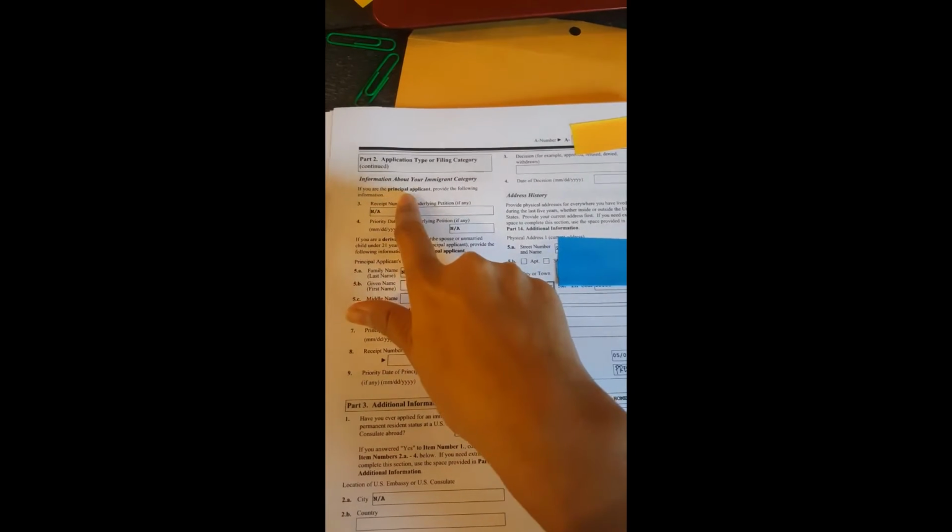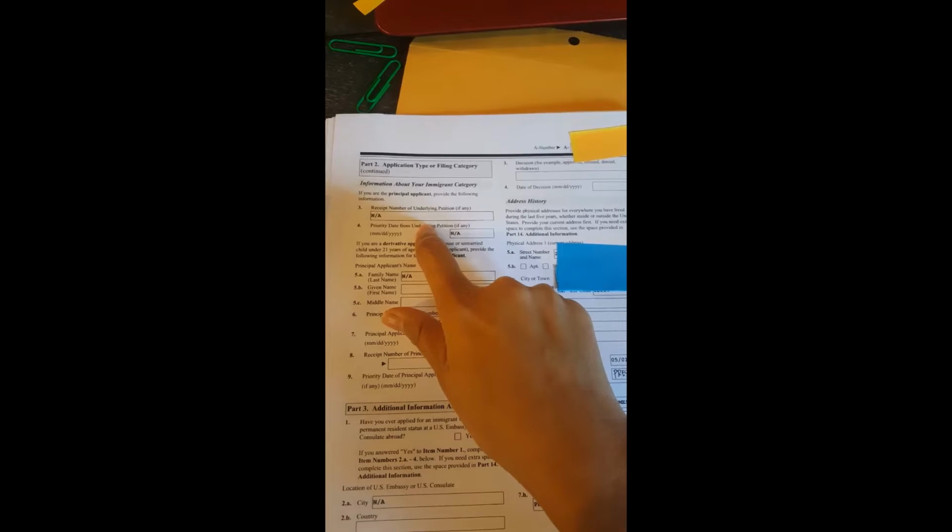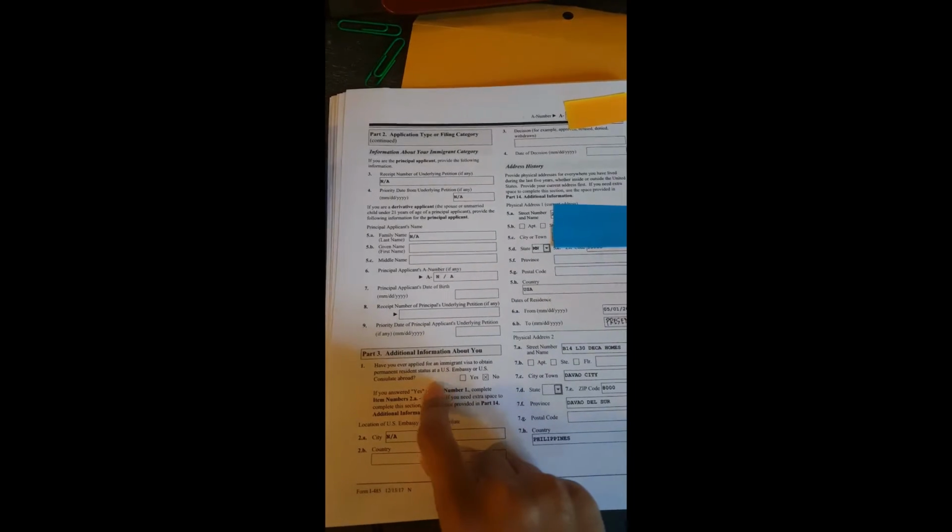So, information about your immigration category, receipt number, I just put NA here. And then additional information about you. Have you ever applied? No. So they don't apply. Now address history, my current address I put here.